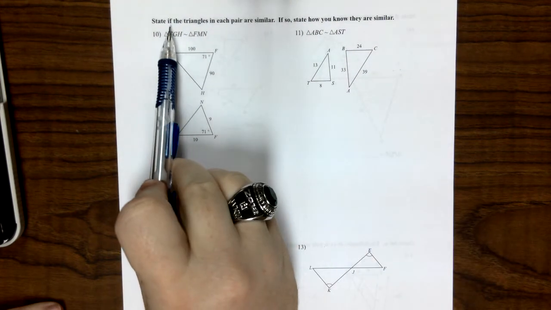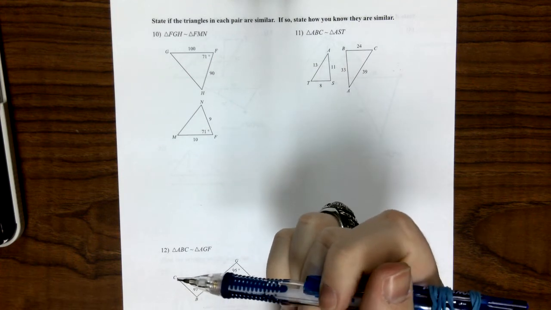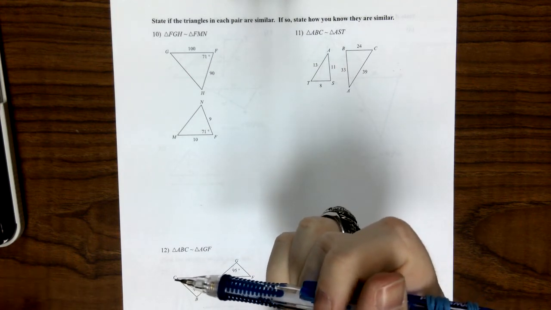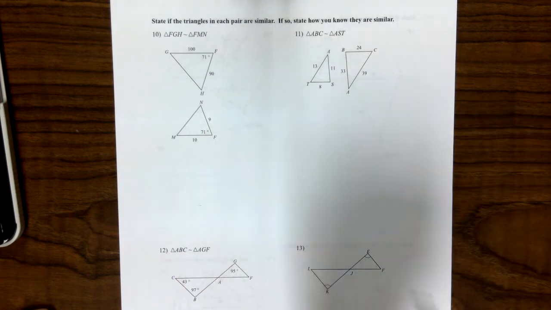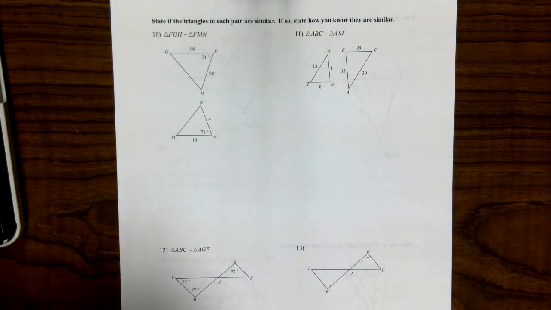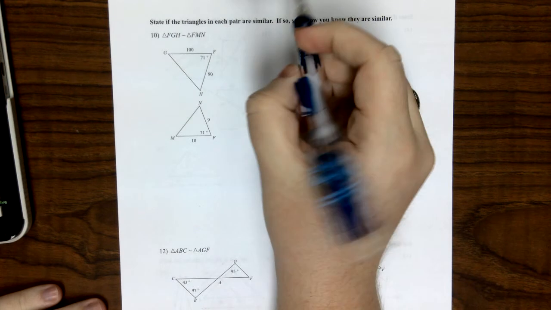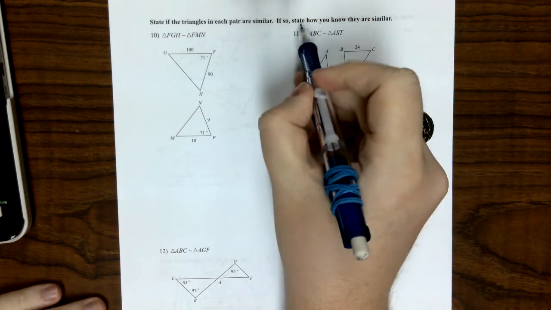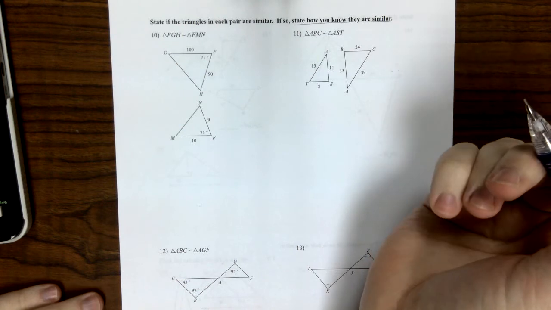All right, so now we're into specific triangles. And so remember, we have to use the 3 theorems to prove similarity. Remember, you have angle angle, side angle side, and side side side. Okay, so those are the 3 options you have. So we have to determine if they're similar. If they are, state how you know. So we're only going to state how we know.